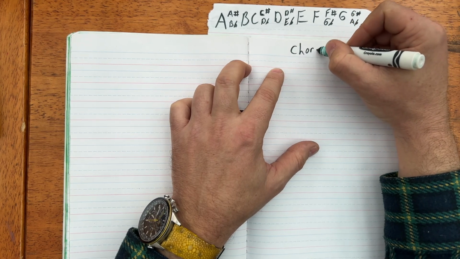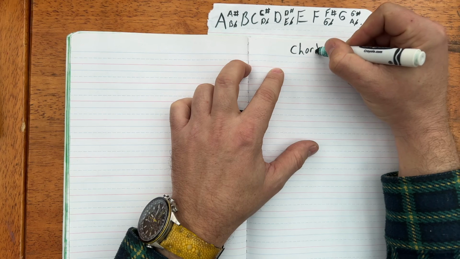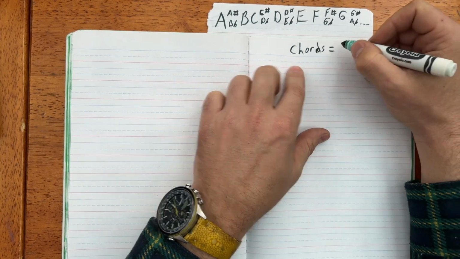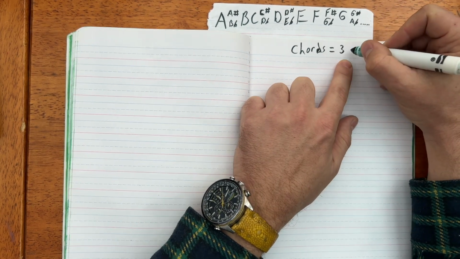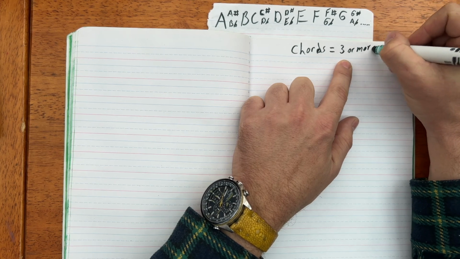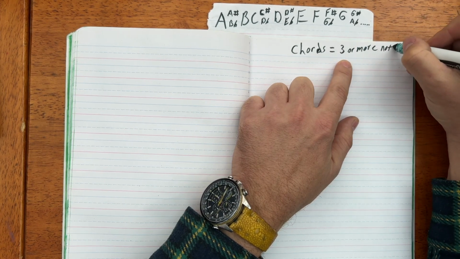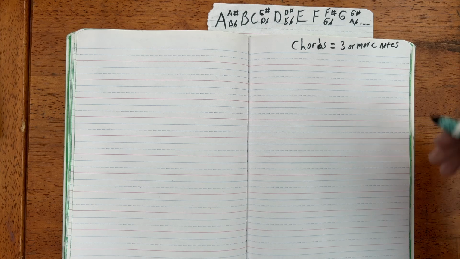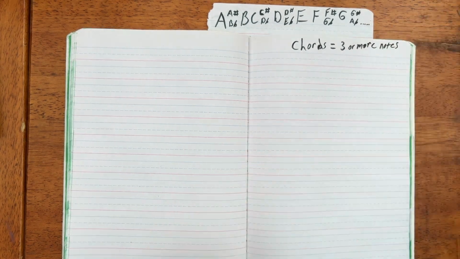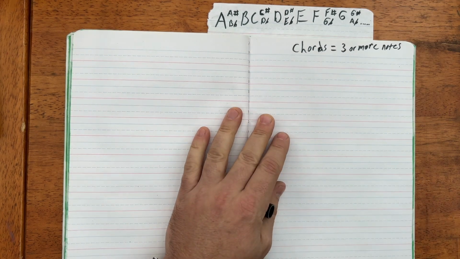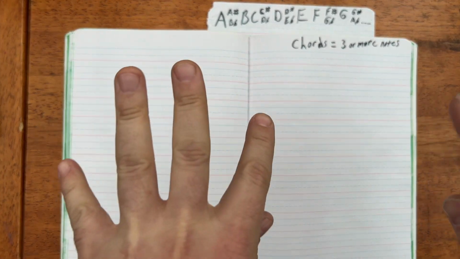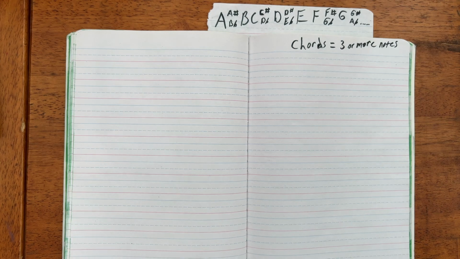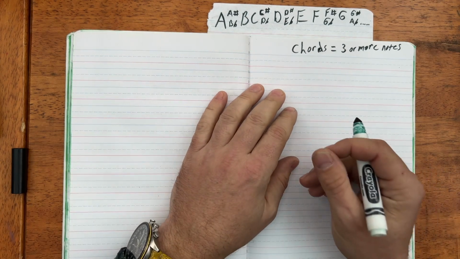And what are chords? Okay. Now, that's going to equal 3 or more notes played together. Okay? Now, can two notes make up a chord? Probably, sure. But in general, when we talk about chords, whenever the guitar player makes a chord, when the piano player makes chords, when the mandolin chops chords, they're making more than two notes at a time.